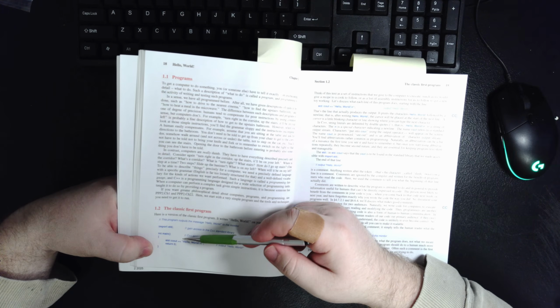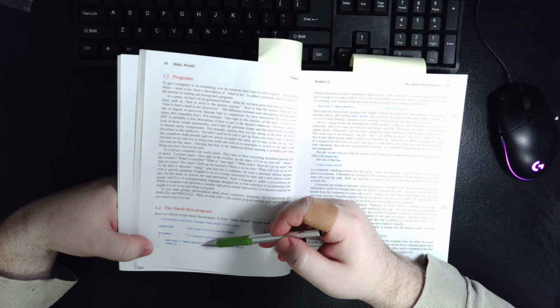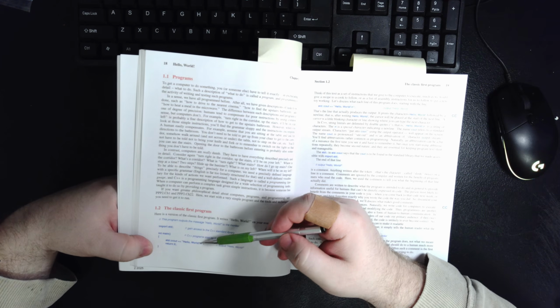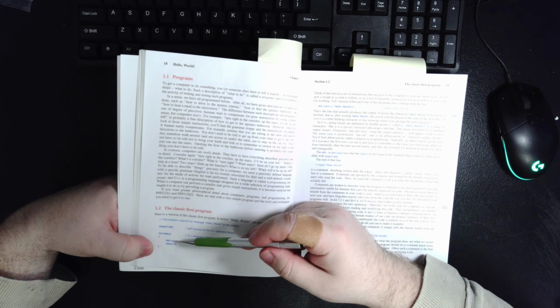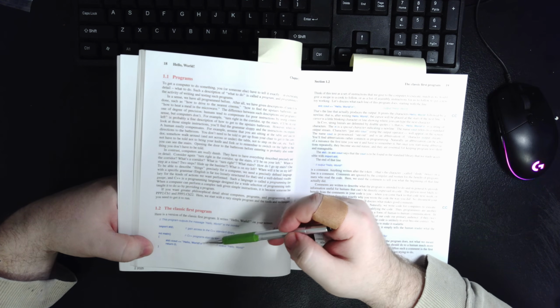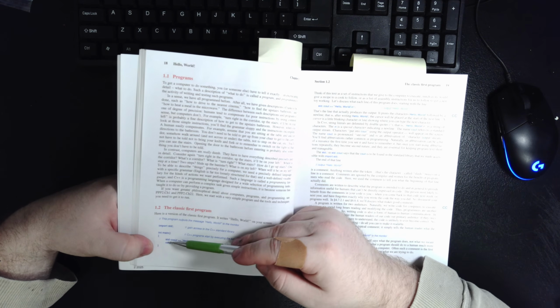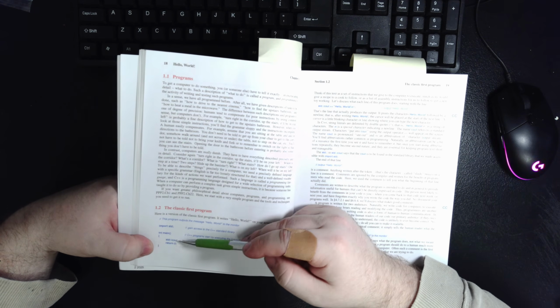And we have the text "Hello, World!" and we have this \n, and all of that is contained within double quotes. We have a semicolon at the end of that line. Finally, we have return 0 followed by a semicolon.